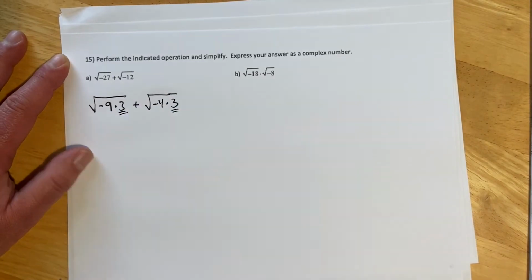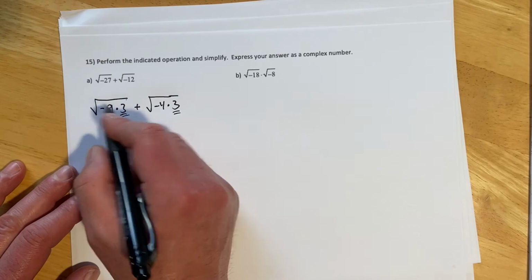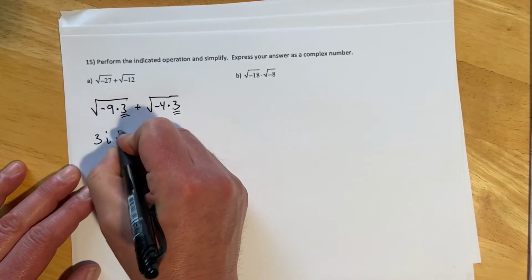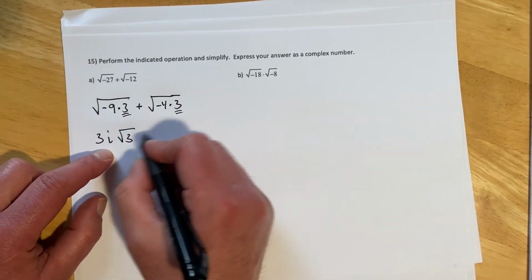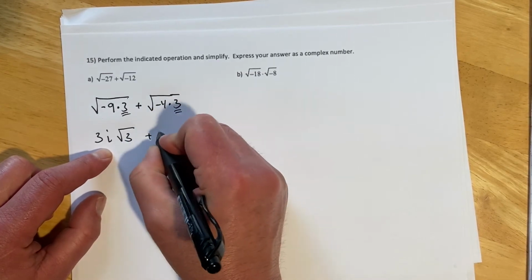And you can kind of see there's my like terms coming up. So square root of 9 would bring out a 3. And so it used to be this would just be 3 root 3. Now it's 3i root 3. That's the only difference, is now it has that complex part. And then here we are bringing out a 2i.